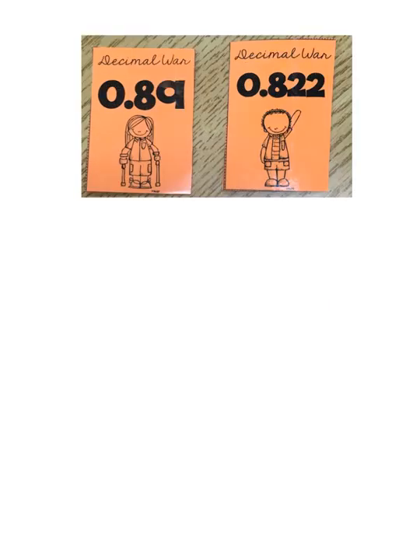Next, we're going to compare 89 hundredths to 822 thousandths. It's really, really important that you know how to read this number. We have tenths, hundredths, and thousandths. Since the last digit of my number is in the thousandths place, that's the place value word that I say.